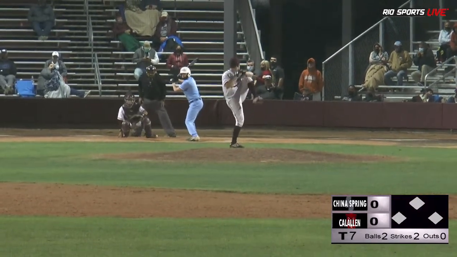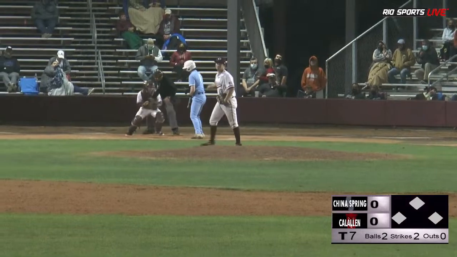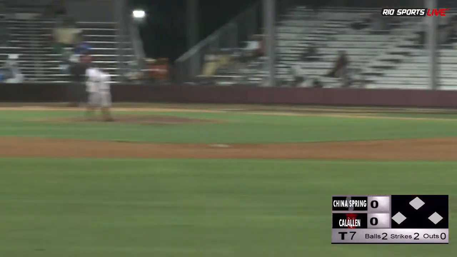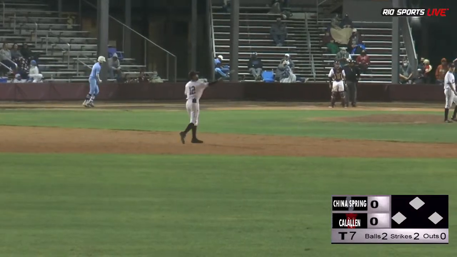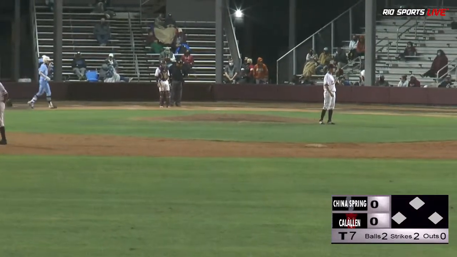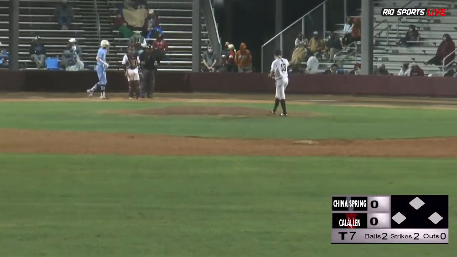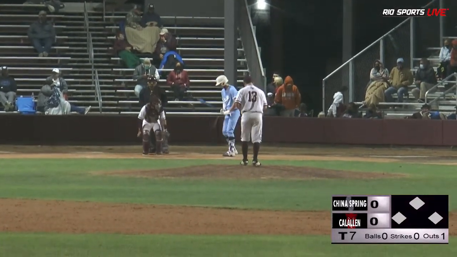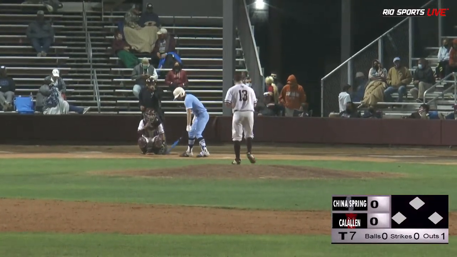And here's the pitch. This one is going to be a strikeout looking for Jennings for out number 1. Coming to the plate is Tabor for China Spring.